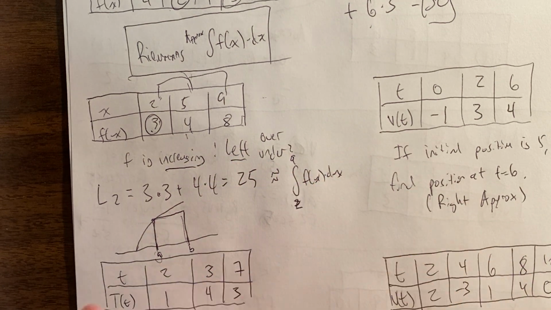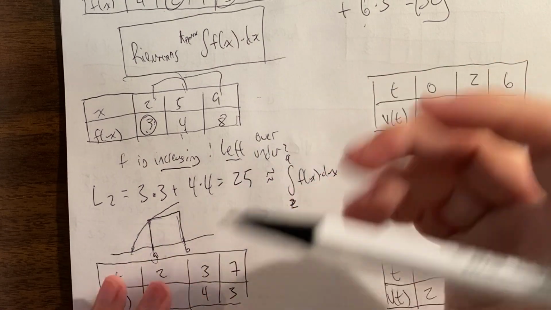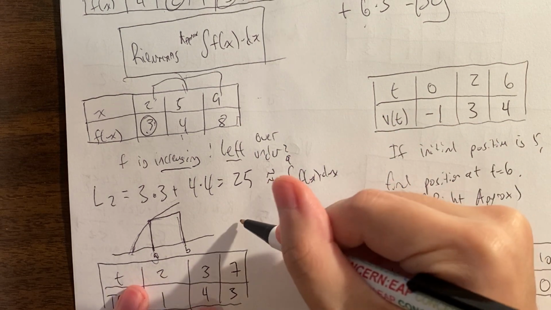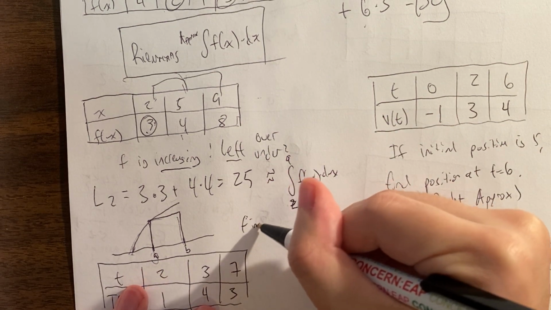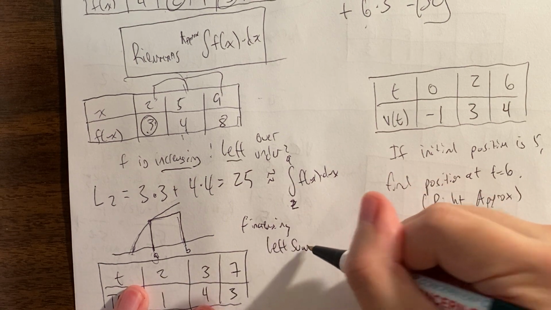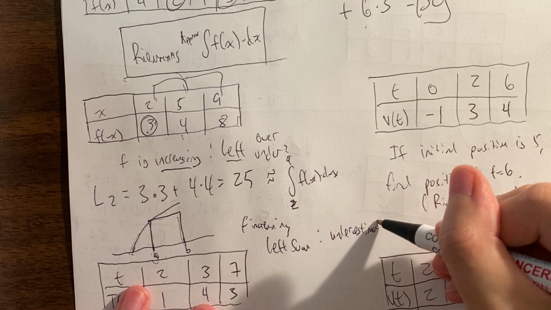Draw the rectangle, and then just notice, is this under or over the actual function? Because that will be the integral, that's the area under the curve. So in this case, it's under. So if you have f increasing and you have a left sum, that's an underestimate. So that's one of the underestimate, overestimate questions that they like to ask.